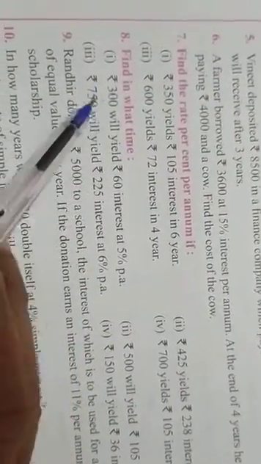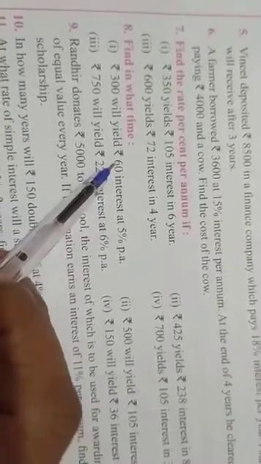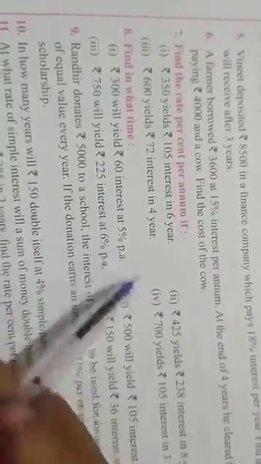In next question 8, you have to calculate time. See, this is principal, this is 60 interest at 5% per annum. This is rate. The formula for time is SI into 100 upon P into R. Put the value of SI, principal is 300, rate is 5%. Do the cutting. 5 years is your answer. Rate is in percent, principal is in rupees, and time is in years.